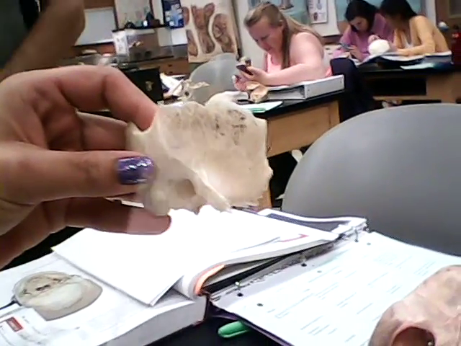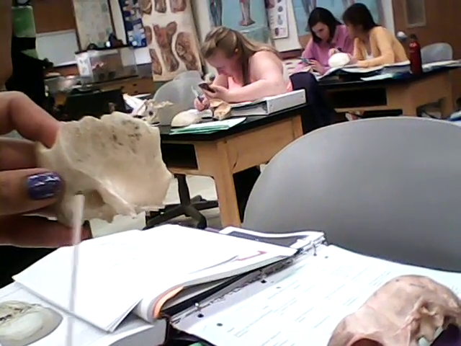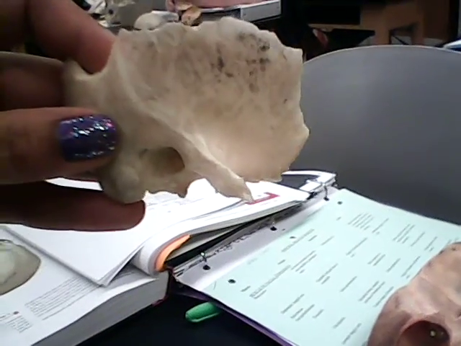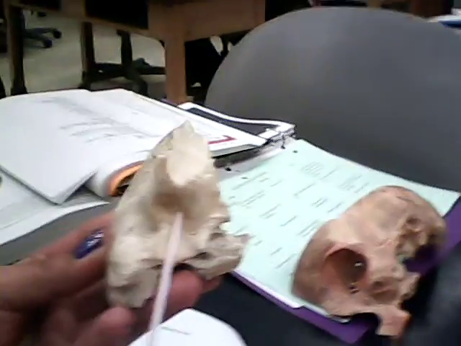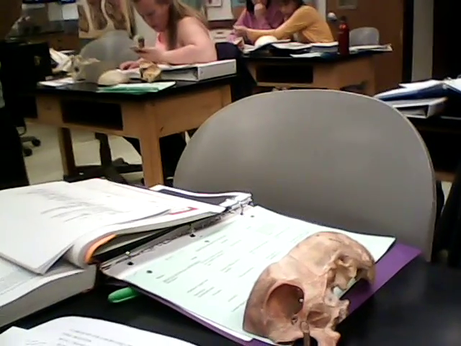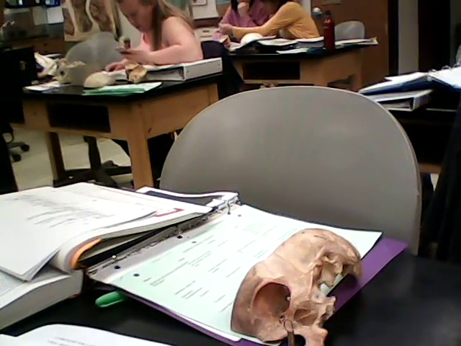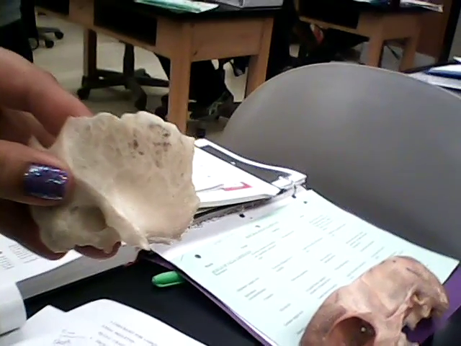Okay, so the squamous portion is the flat portion on the temporal bone. The zygomatic portion is right here. And the mandibular fossa, that is the dent right here. Yes. And the mandibular tubercle is the portion right here. And the squama is just this flat area right here. Yeah, the flat part of the temporal bone.